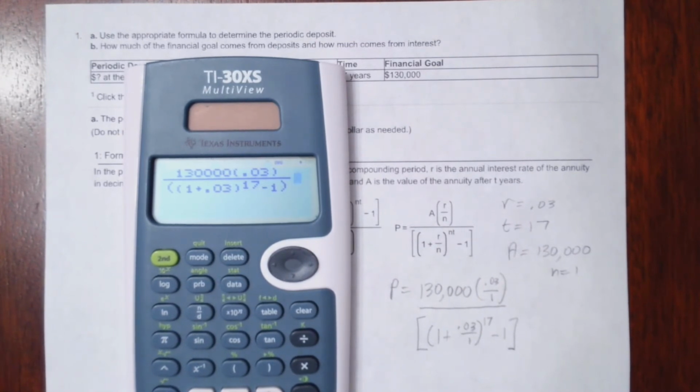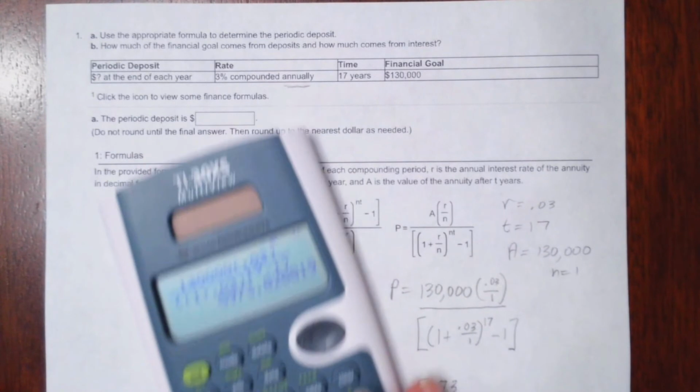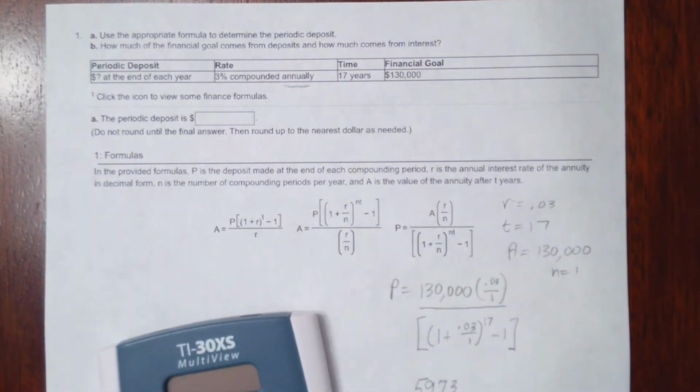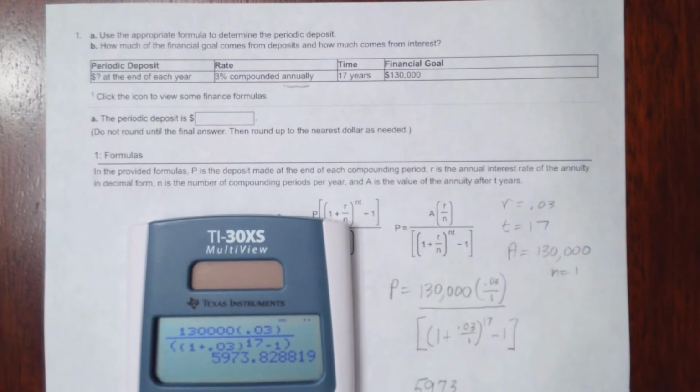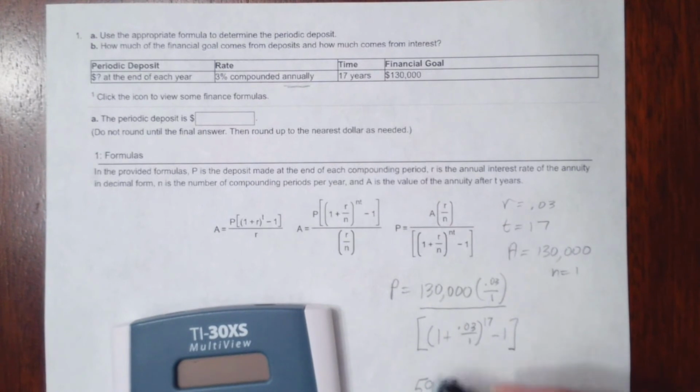and when we hit enter, we get 5973, and I think they'll round that to the nearest dollar. Let's see, which would be 74. It was 5973.83, and so to the nearest dollar that'll be 4. And so that's our periodic deposit.